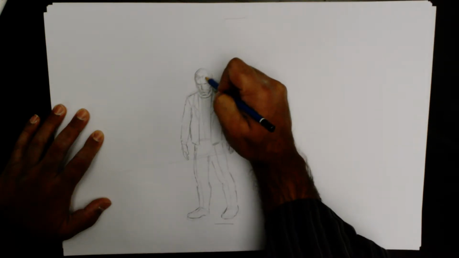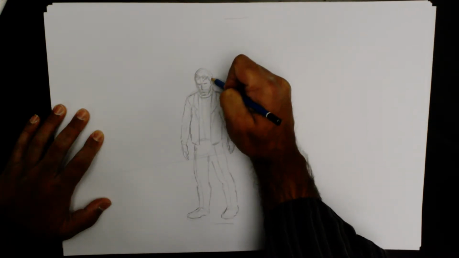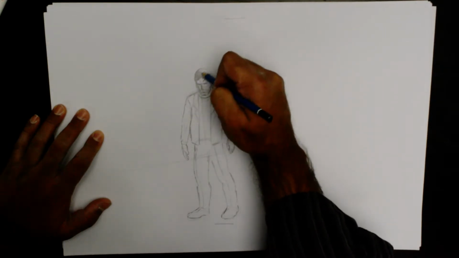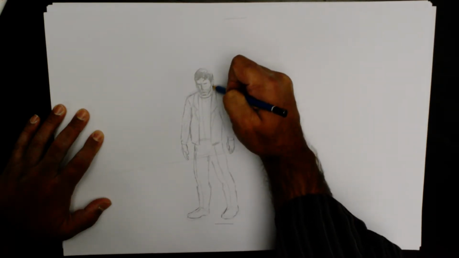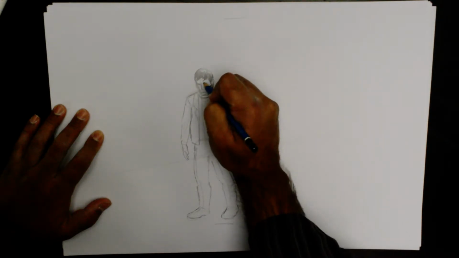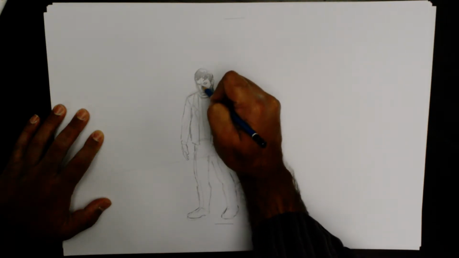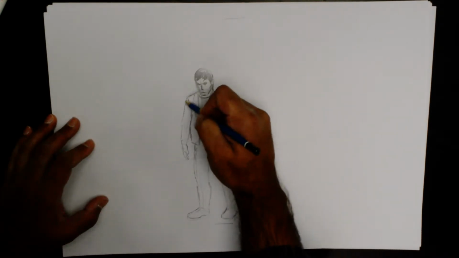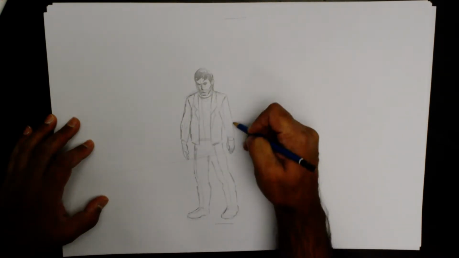Can give him some hair or not, it's all up to you. So just for the fun of it, I'm putting in some tones right there. So very generic look there.